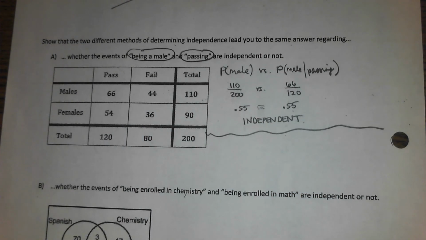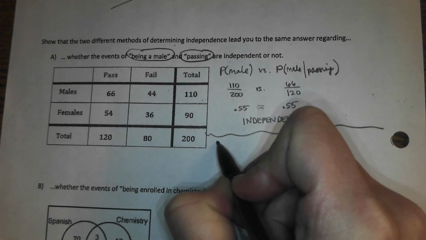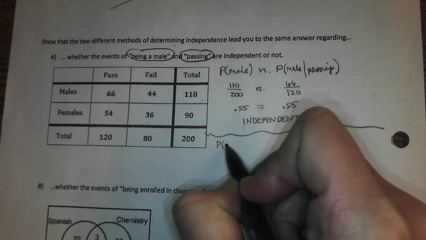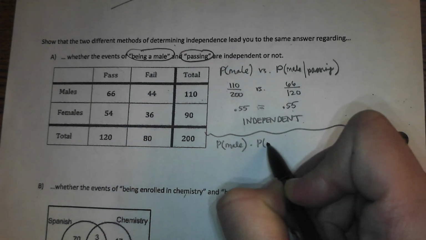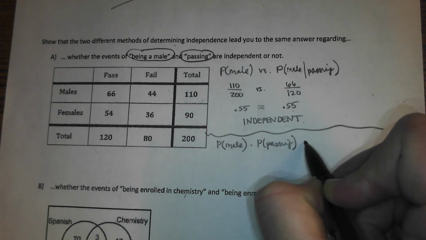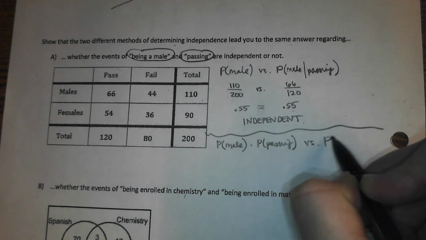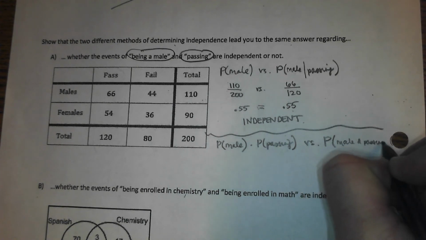And for the multiplication one, tell me the probabilities that I have to calculate and compute there, Owen. Very good. Male and passing. Okay?